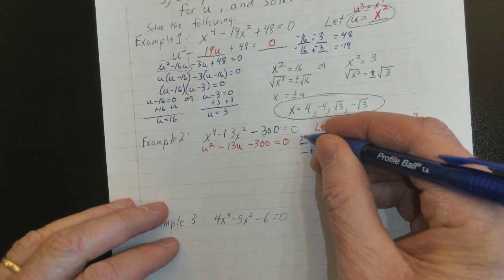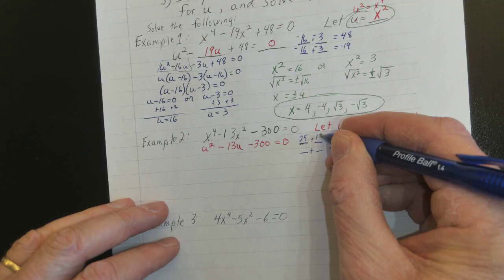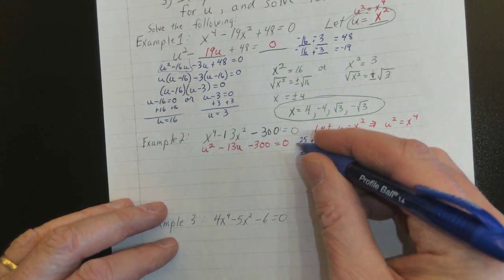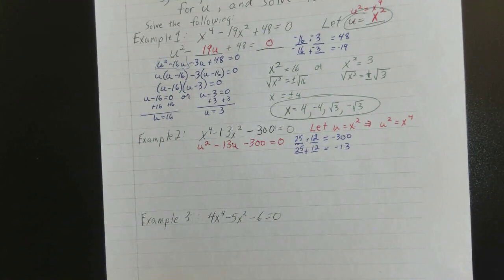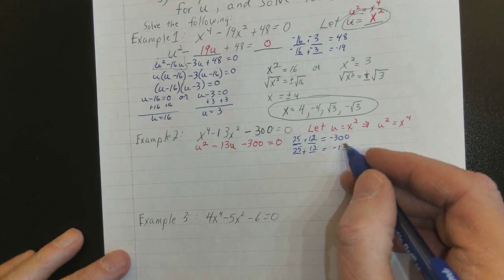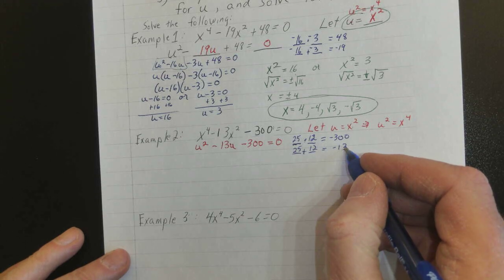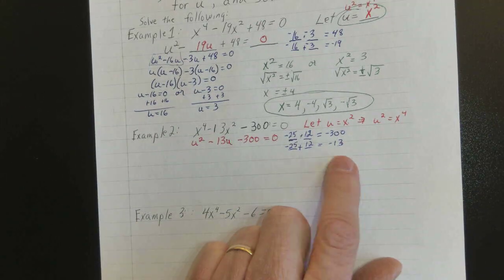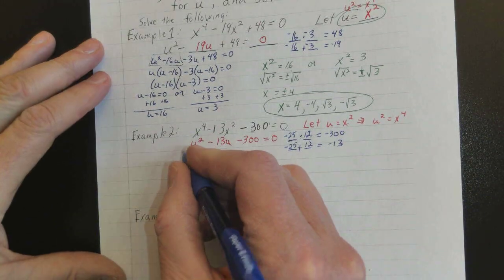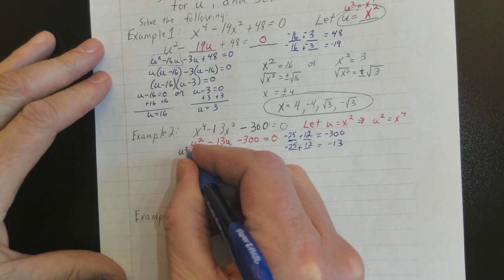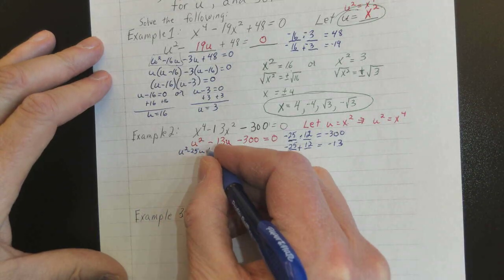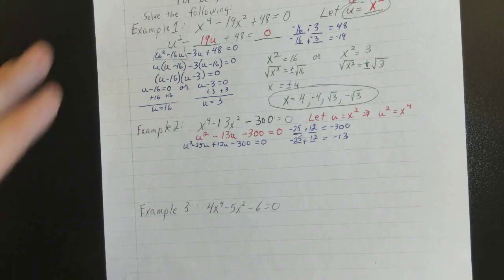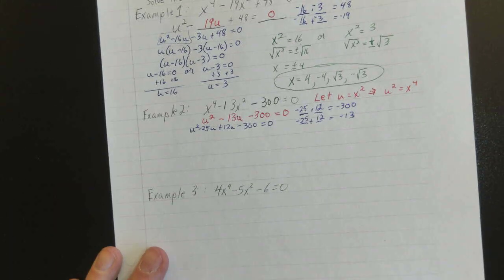Okay, 25 times 12 is 300. Now, we need negative, so one of these has got to be negative. Which one? Look at this one. Which one should be negative? 25. The big one should be negative, yeah, because the adding is negative. All right, so let's take u squared minus 25u plus 12u minus 300 equals 0.